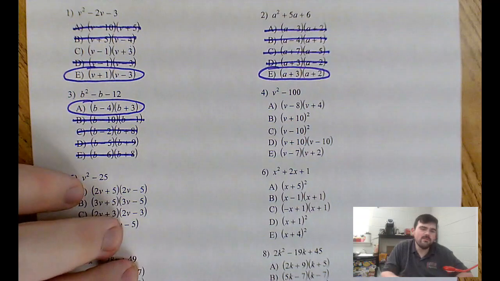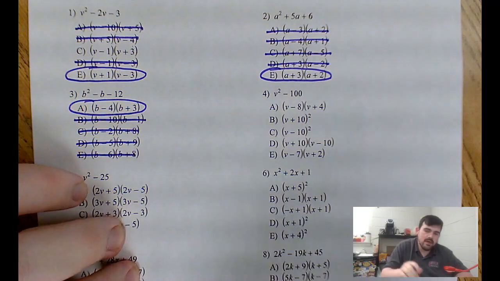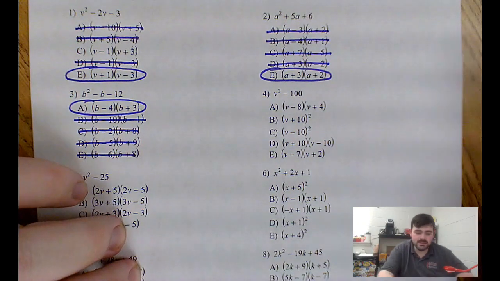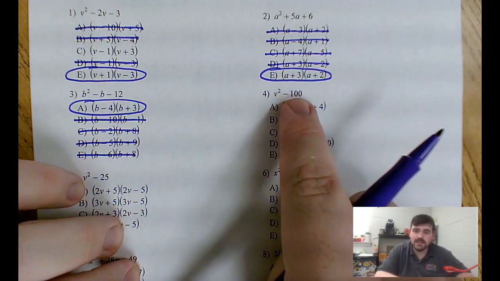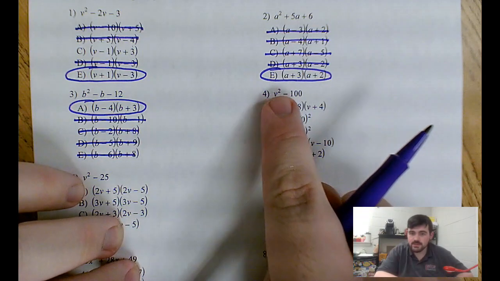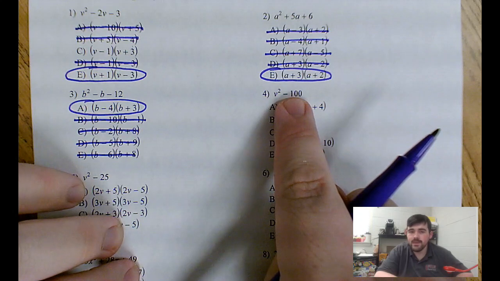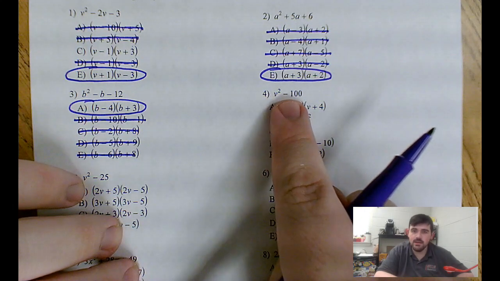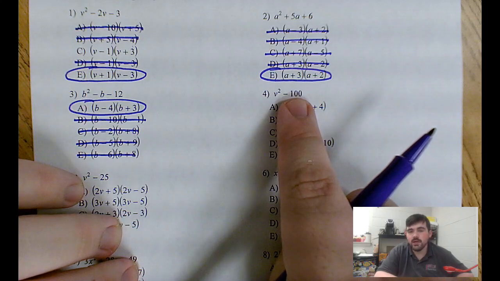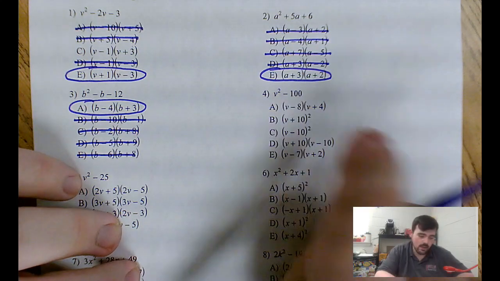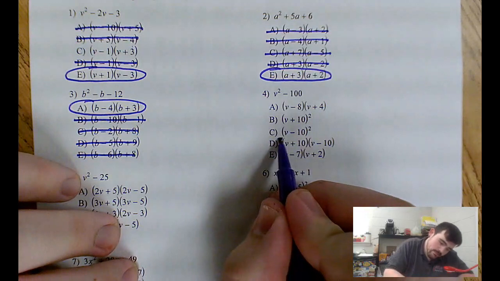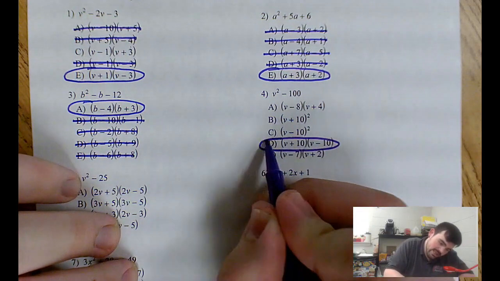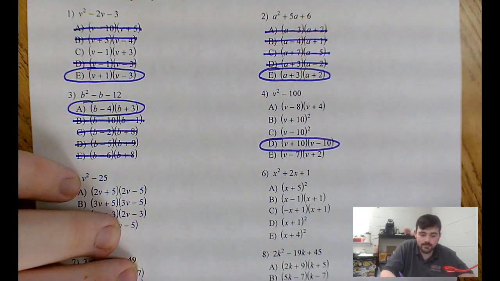Now 4 and 5 are a little tricky. These are both the difference of squares. V squared minus 100, V squared is a perfect square, 100 is a perfect square. Anytime you see a perfect square minus another, just focus on the square root of 100, plus or minus 10. The answer is D, V plus 10, V minus 10.